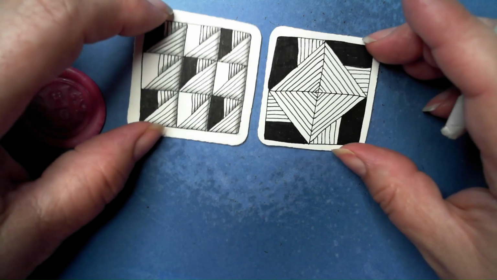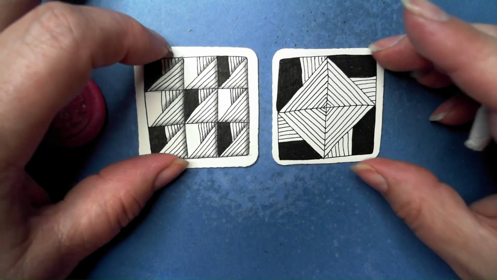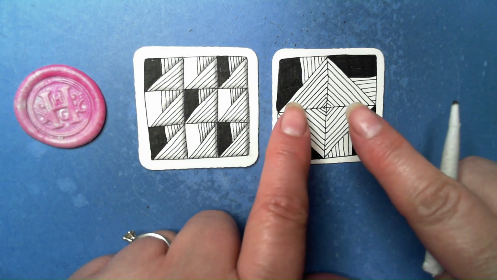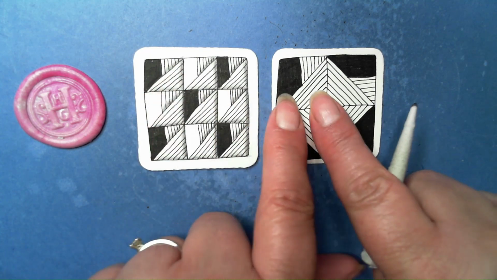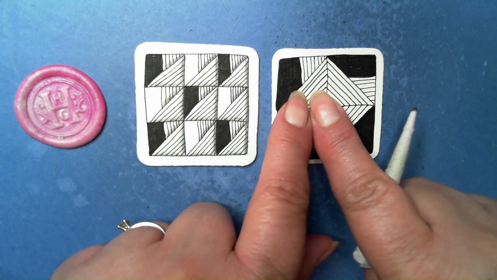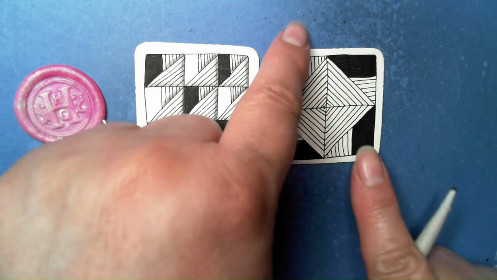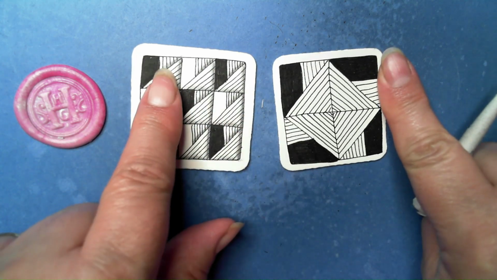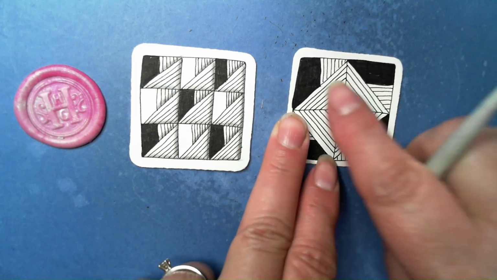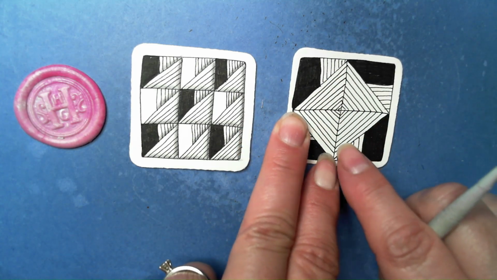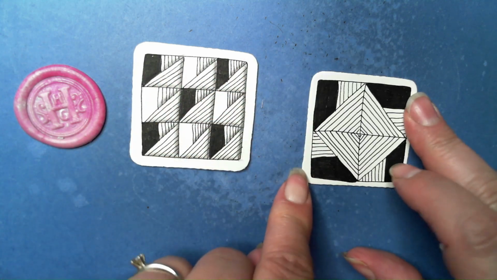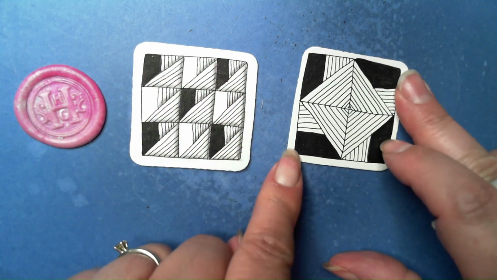Now I didn't do any shading on this, because I wanted to play with the fragment concept. So what I did was, I did them all the same, but then I turned the tile. So I went the same direction as this. That's what I meant to say. So no matter which way I turn it, this upper left is the same as this. Same thing, same thing, same thing.